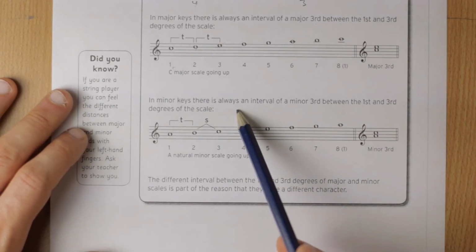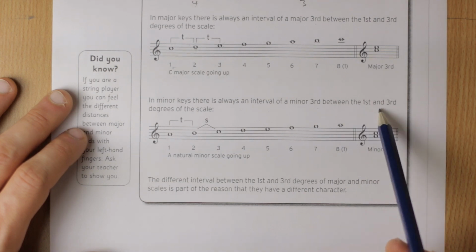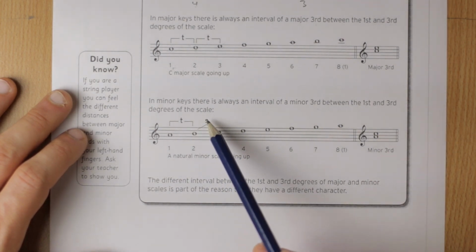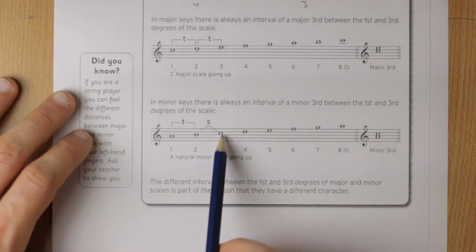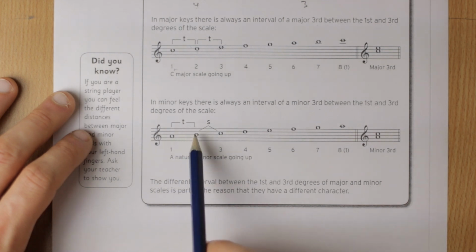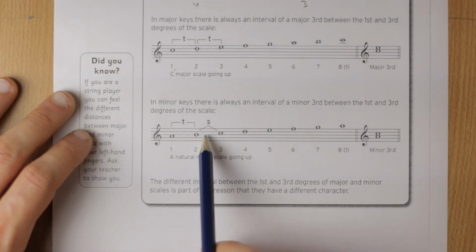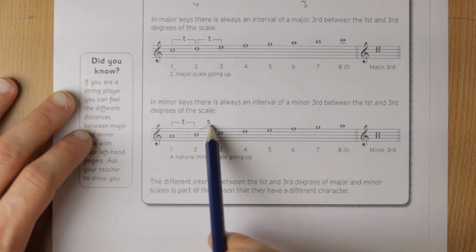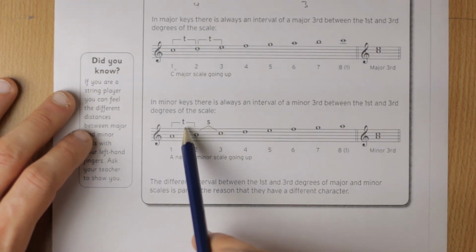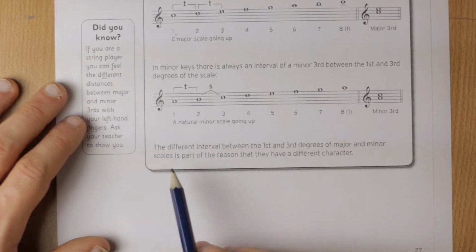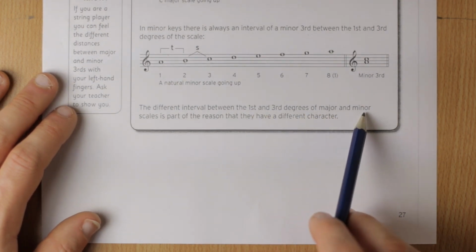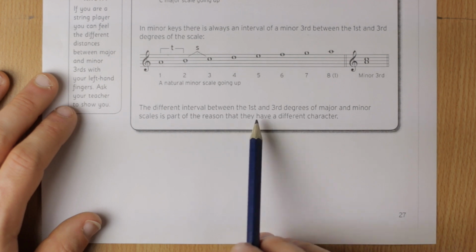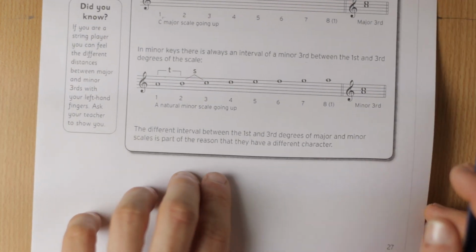In minor keys, there is always an interval of a minor third between the first and third degrees of the scale. So you can see from A to C, you've got a tone between A and B, but only a semitone between B and C. So that's a tone plus a semitone, that's 3 semitones, okay? So that's a minor third. The different interval between the first and third degrees of major and minor scales is part of the reason that they have a different character. They sound very different.